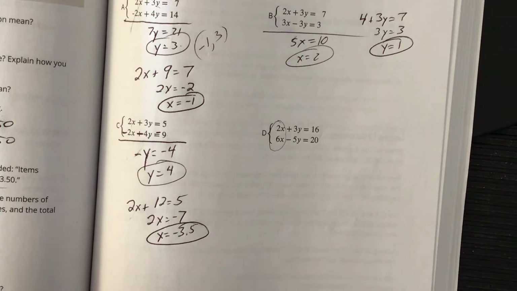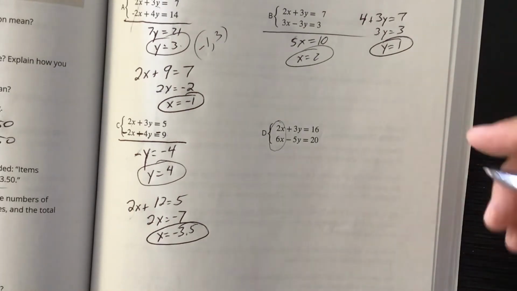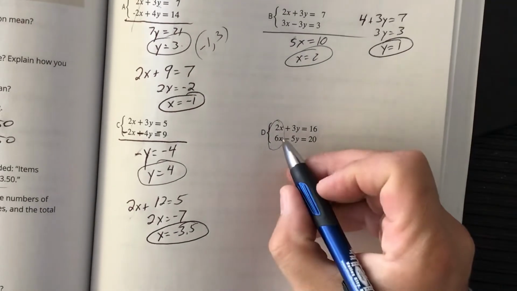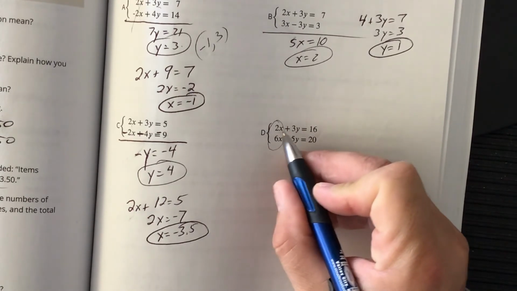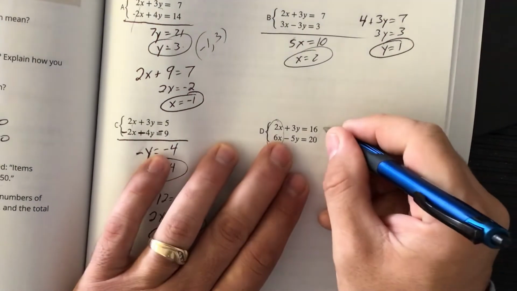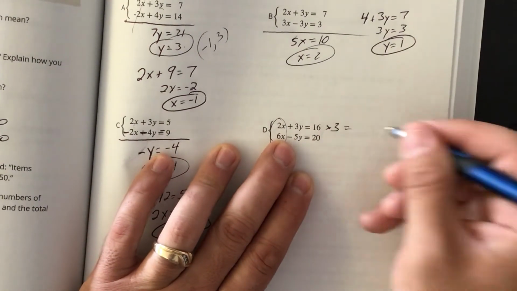6 would be the easiest, right? The least common denominator if it had a 2 and a 6 in the bottom would be 6. You could go to 12. So I want this to be 6. What do I have to take the top equation times? 3. So I'm going to take the top times 3. And what am I going to get?